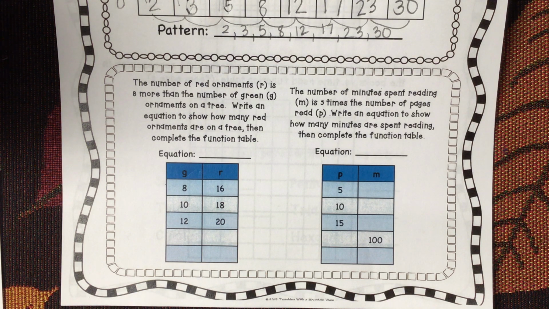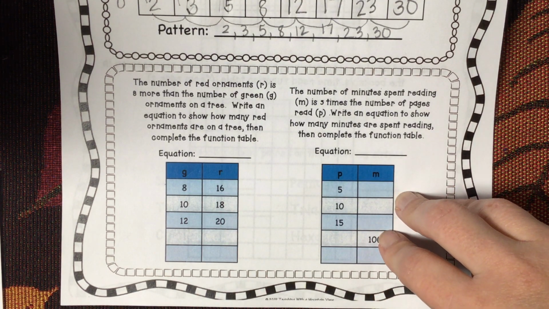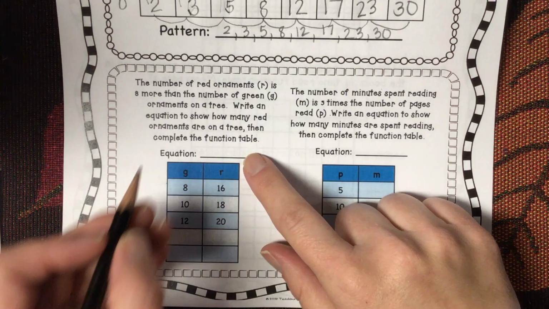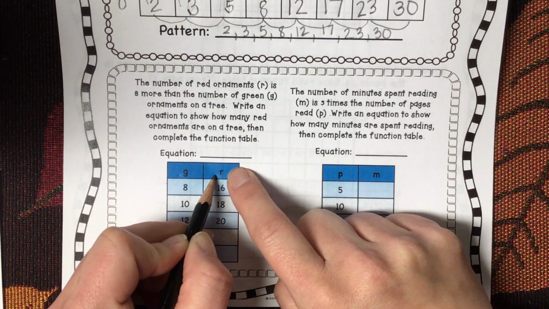Okay? Sometimes you have to figure out the missing number. Sometimes you have to solve it. They're going to want us to write a way to solve it. I'll show you what it means. I think after I do the first one, you'll understand for the second one. Now they said, what do you do to G to get R?